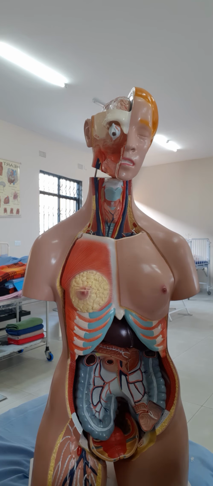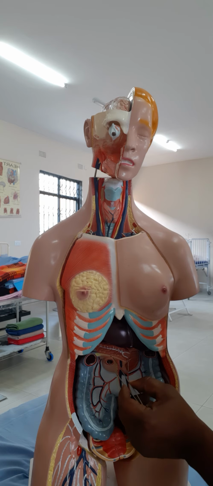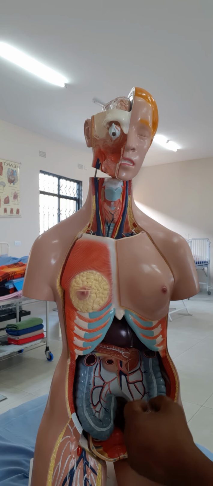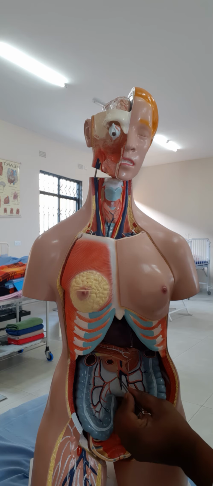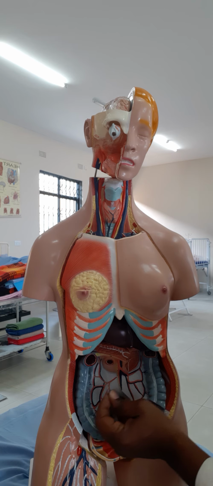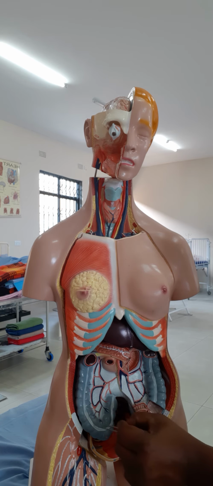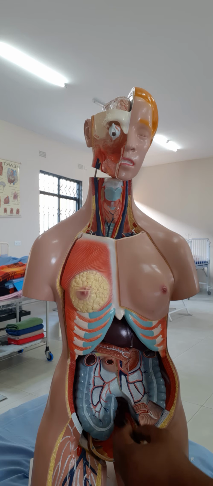So if I remove all this, you will see that there's this vessel here. This vessel is arising at the level of lumbar vertebra number 1. This is the superior mesenteric artery, and it supplies most of the midgut. Arising from here, down below, is the inferior mesenteric artery. It supplies the lateral third of the transverse colon, the descending colon, the sigmoid colon, and then eventually the rectum.